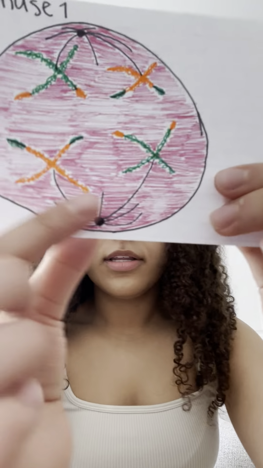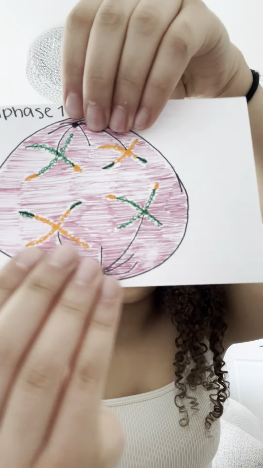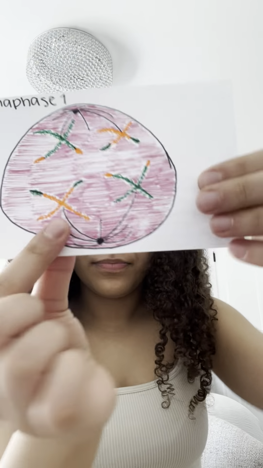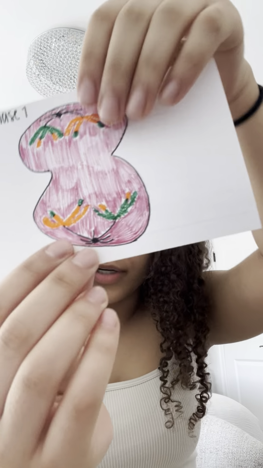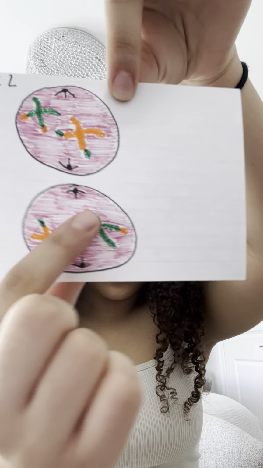And then goes through anaphase 1, where the spindle fibers are already attached to the centromeres and they get pulled apart. So they're no longer identical, but they do have diploid chromosomes, right? And then in telophase, the cell pulls apart, having two cells that are no longer identical, having the variation, like I said. And then goes through meiosis 2, where it no longer has a synapse or crossing over.